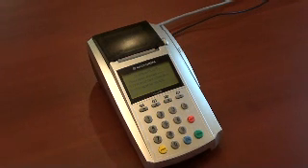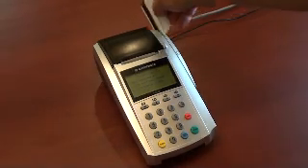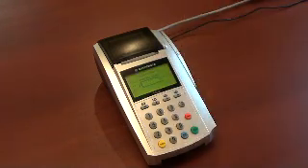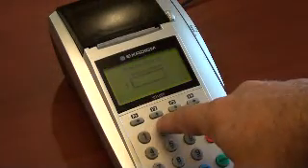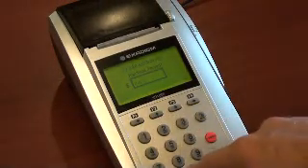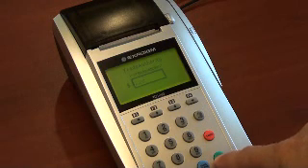But assuming that everything is going fine, we just take the card, stripe in and down, and swipe it across. When you swipe it, it's going to ask for a purchase amount. You enter that amount. We're just going to enter $2 right now, 200, and you'll see how that looks on the screen. Then we hit the enter key, which is the green round button at the bottom right.